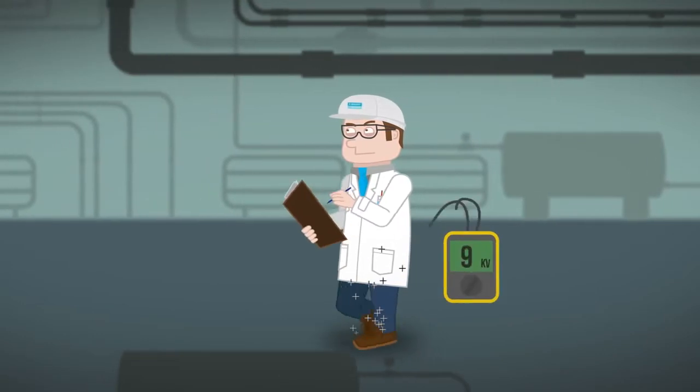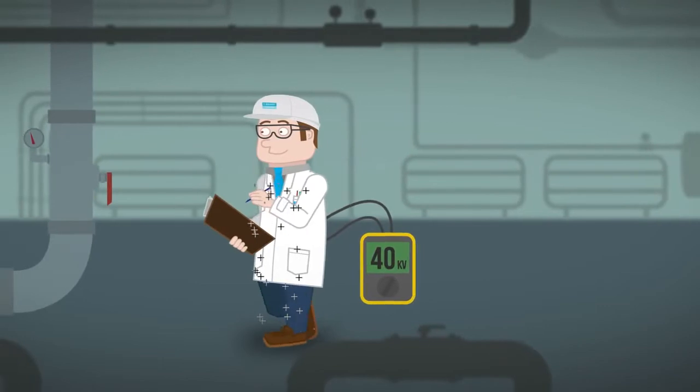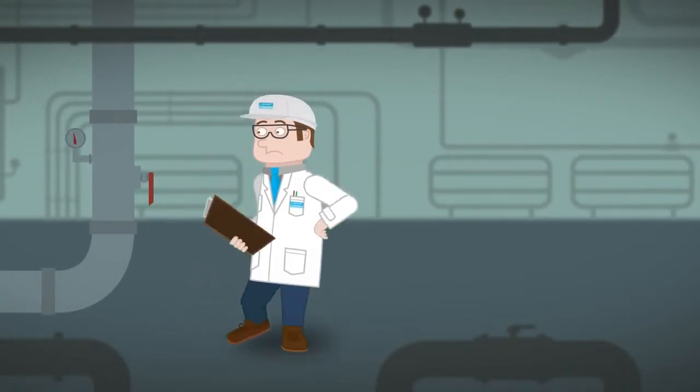Paul is inspecting a gas plant. With each step he takes, he becomes more and more charged due to the rubbing of his arms with his clothing. Charged Paul touches a gas tap, and he feels a spark.